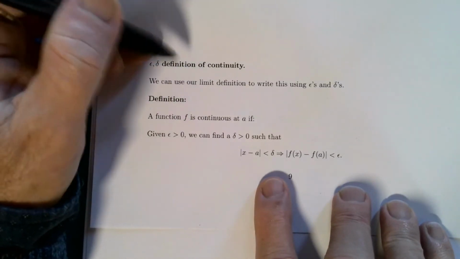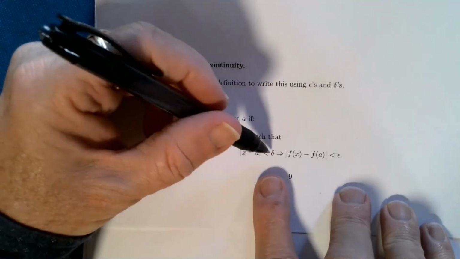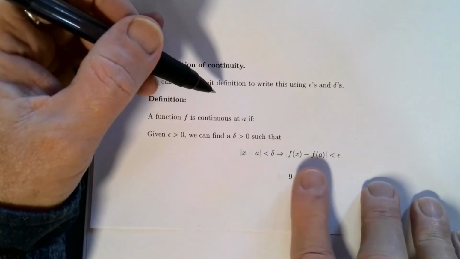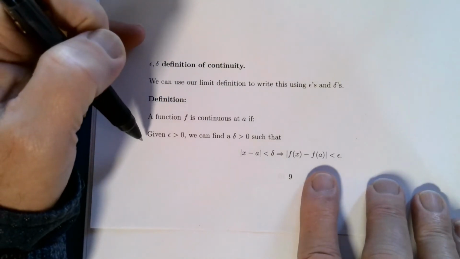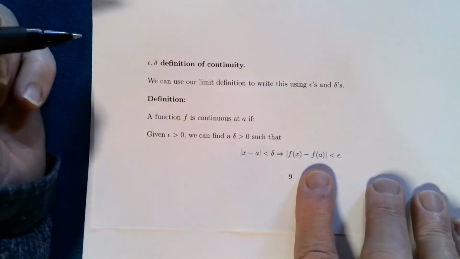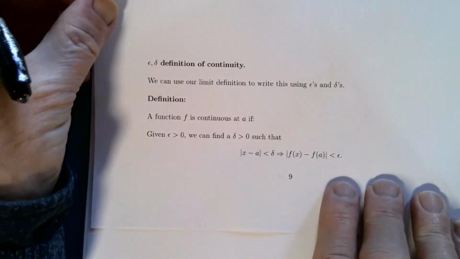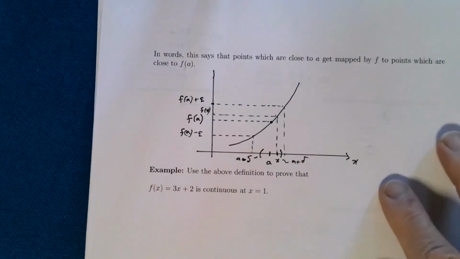So I tell you the epsilon width, you can find a delta such that |x minus a| less than delta implies |f of x minus f of a| is less than epsilon. It's exactly the same definition we had for limits, except I'm just replacing the L now with f of a. So I'll go through an example, and here of course again is the picture. It's the same picture we had before.